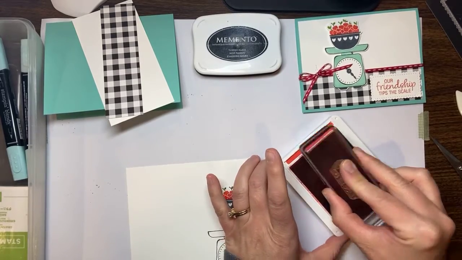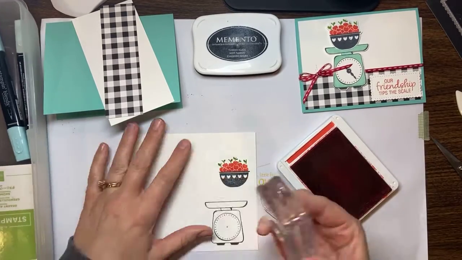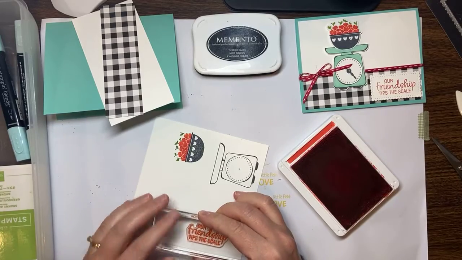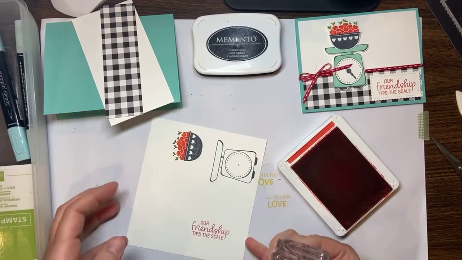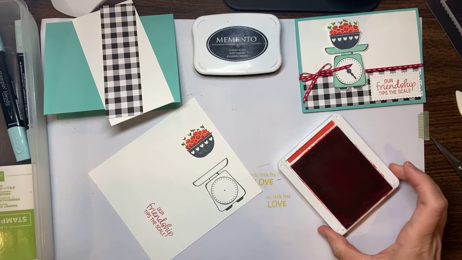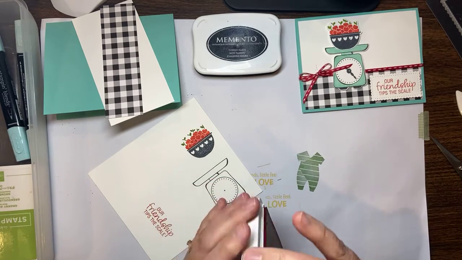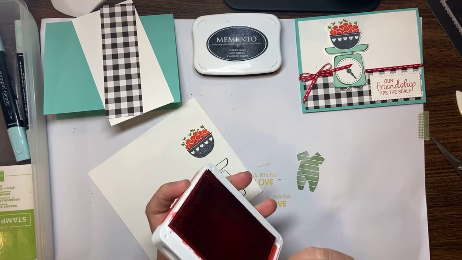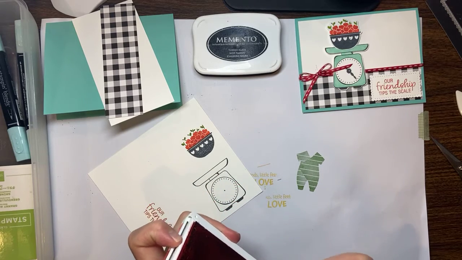I love the fonts that are in this as well. I'm gonna turn this like that. Okay. So in your kits, when you receive your kits, everything that can be die cut or punched will be part of the kit.